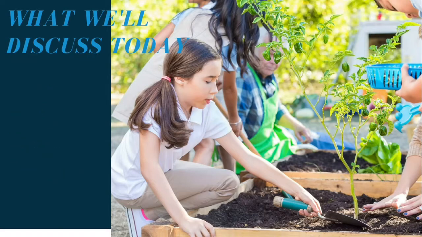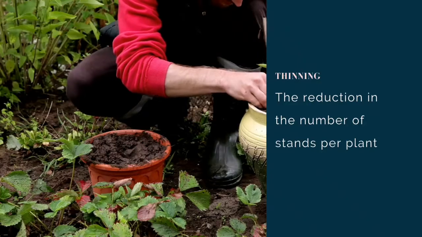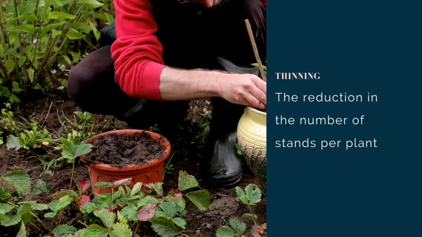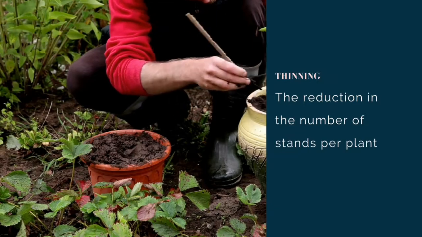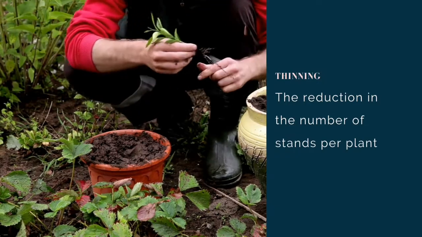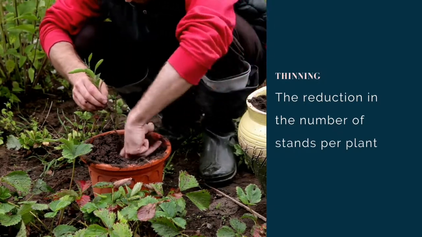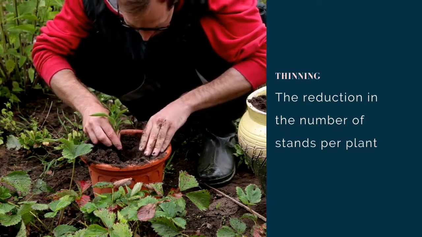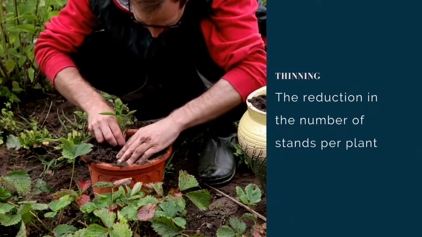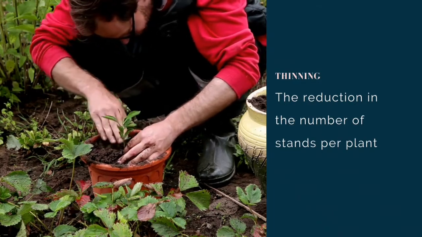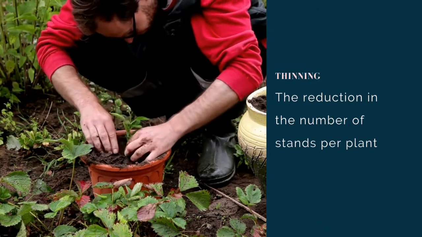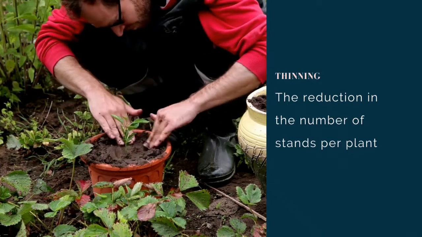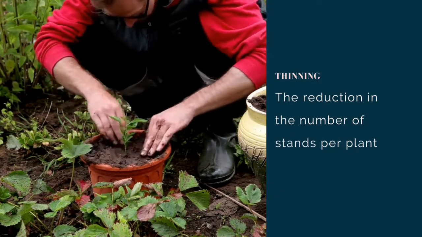Now, starting with thinning. Thinning is the reduction of the number of stands per plant. This is particularly carried out to prevent overpopulation. Plants are removed from a stand that is overcrowded and then planted on a different spot. This is done, like I said earlier, to avoid overpopulation or overcrowding.